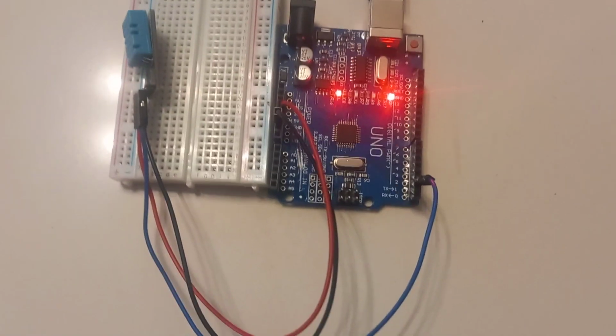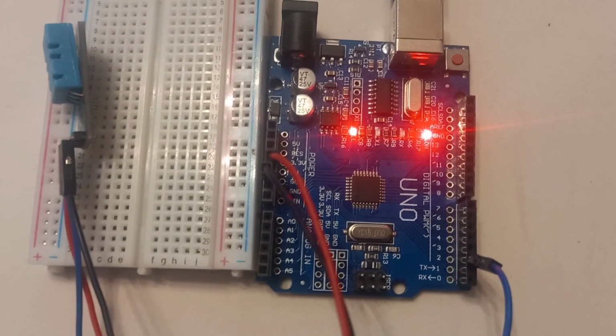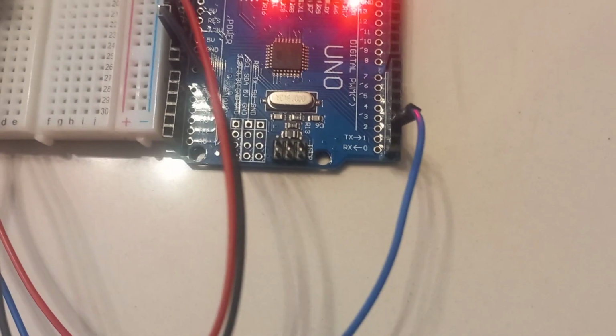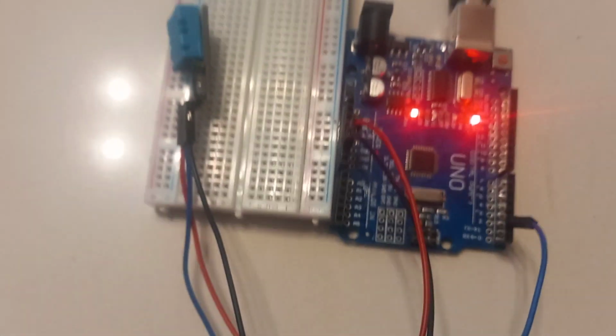And this is the simple connection. VCC and ground are connected to the VCC and ground pins of the Arduino UNO board, and the out pin of the DHT sensor is connected to pin number 2 of the Arduino UNO board.